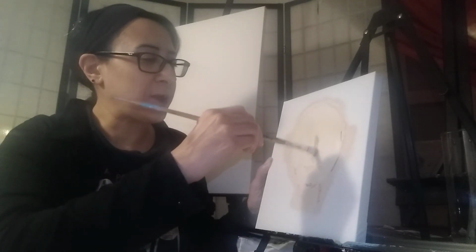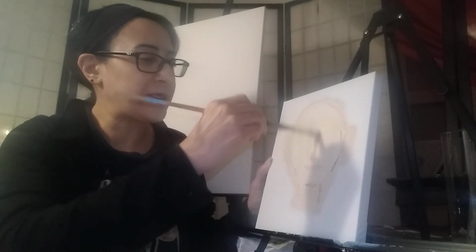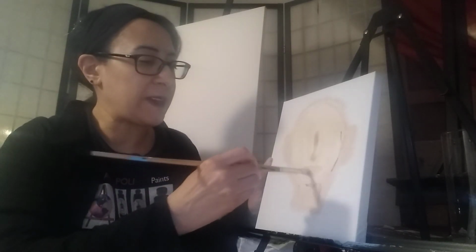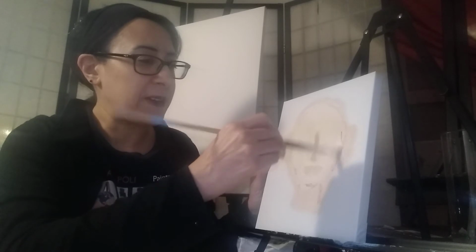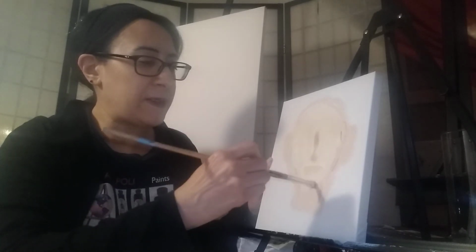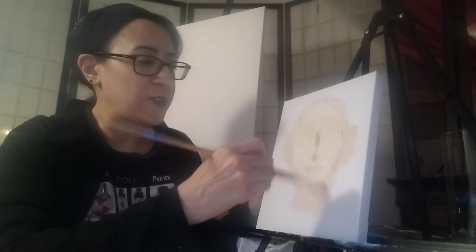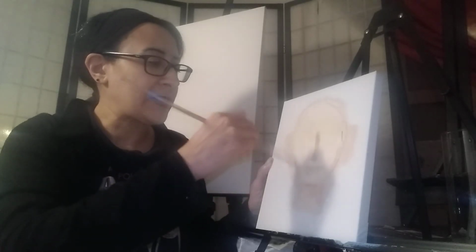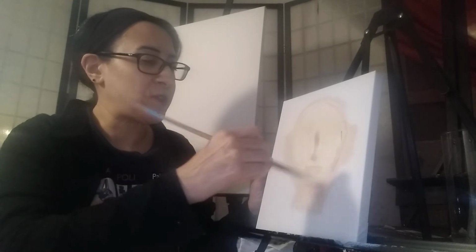And what I'm doing is I'm going to start very fast, and I'm going to start blending. I'm just pulling up the canvas, these dark areas, and blending them in, and remembering where these dark areas are on the face. So that's my second step, and I'm going to show you something.